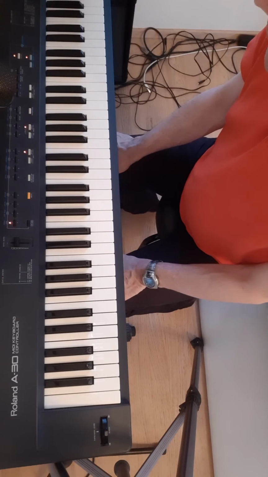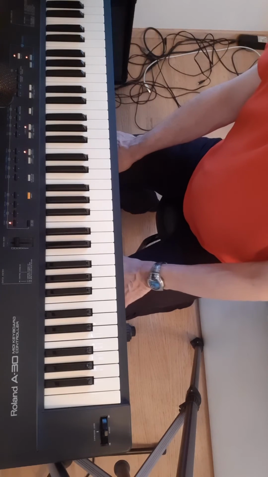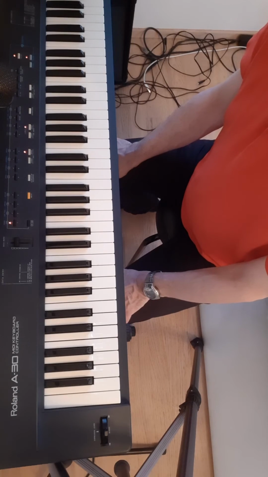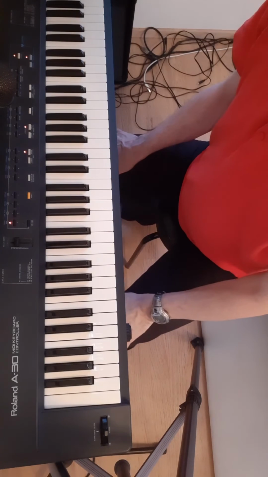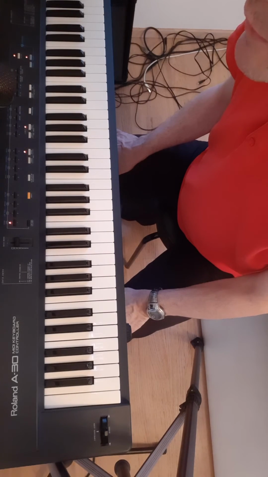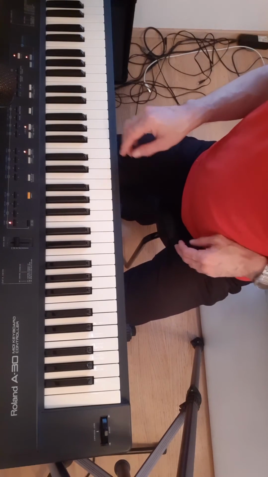But of course, it is nice for songs not always to use the same accompaniment pattern. For this song I made a totally different accompaniment pattern, but inspired by what I was hearing in the original song. So, and it goes like this.